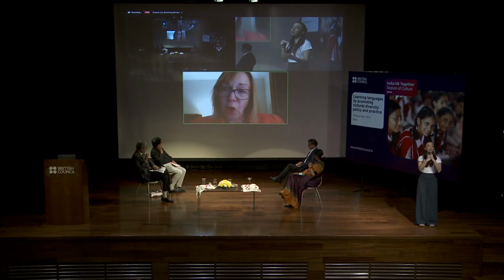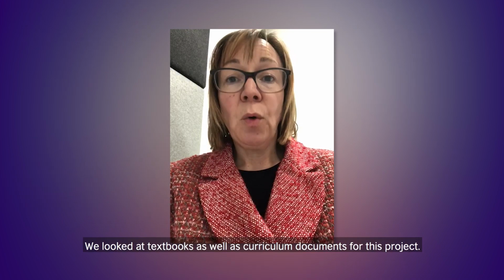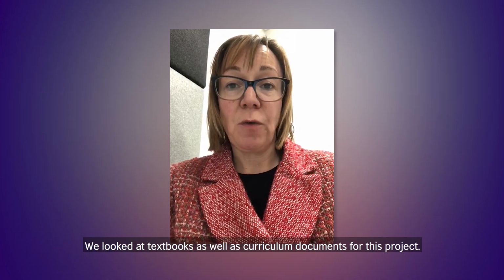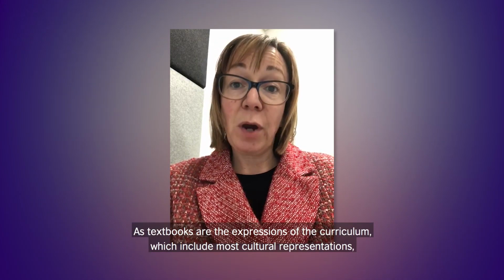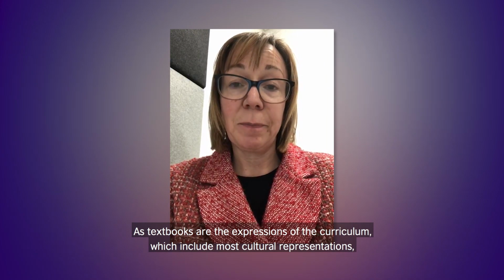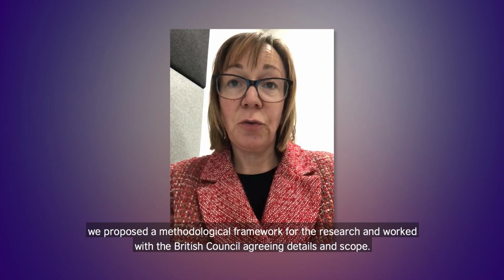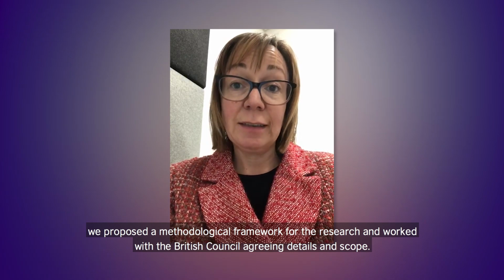This research project was an analysis of cultural representations of India and the UK in English subject curricula. We looked at textbooks as well as curriculum documents for this project, as textbooks are the expressions of the curriculum which include most cultural representations. We proposed a methodological framework for the research and worked with the British Council, agreeing details and scope.